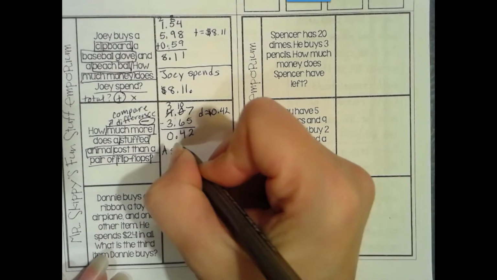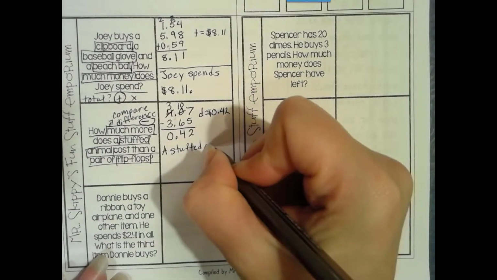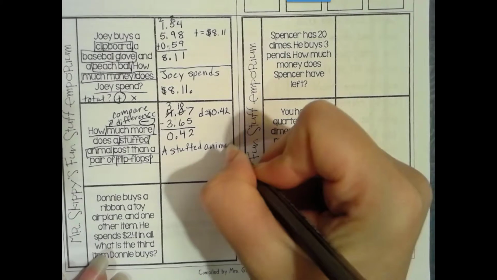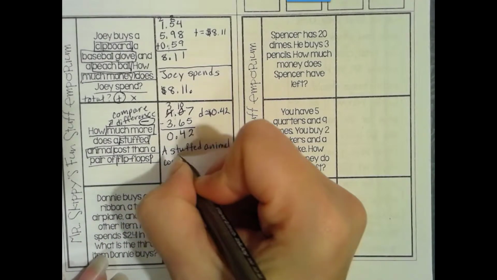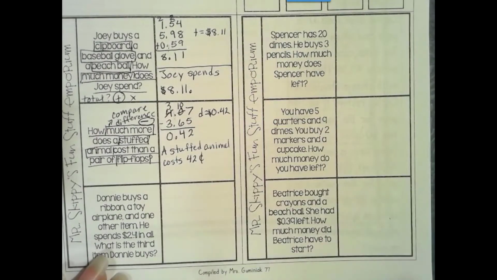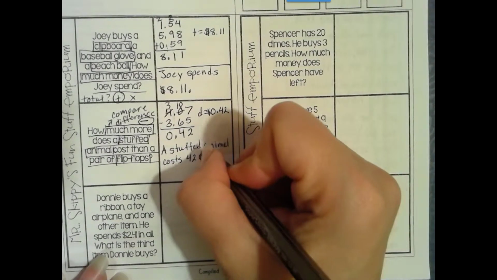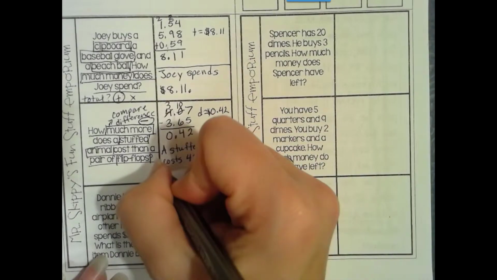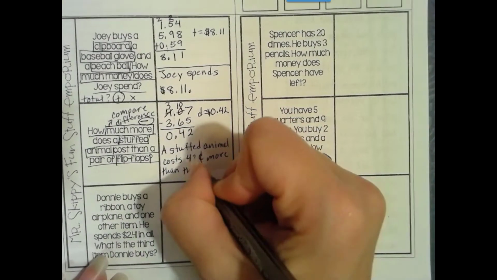A stuffed animal costs 42 cents. So when I use the cent symbol, I don't use the decimal. More than the flip-flops.